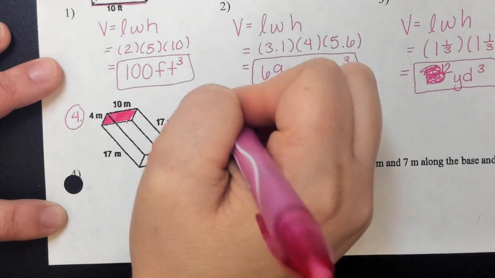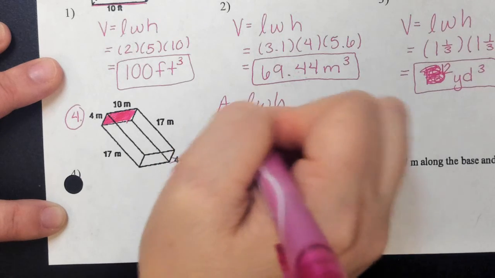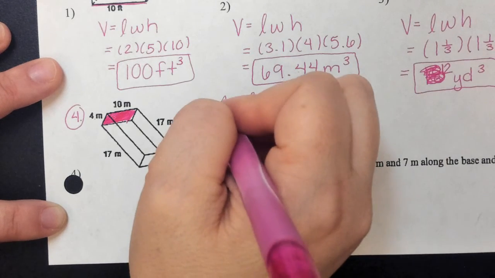All right, so let's do A equals length times width times height. What's my length and width going to be here? V. Thank you. We're not doing area.